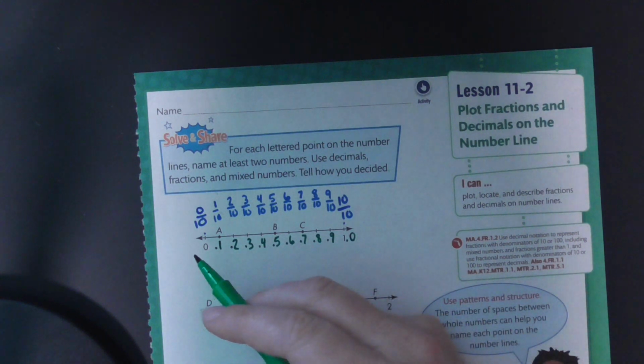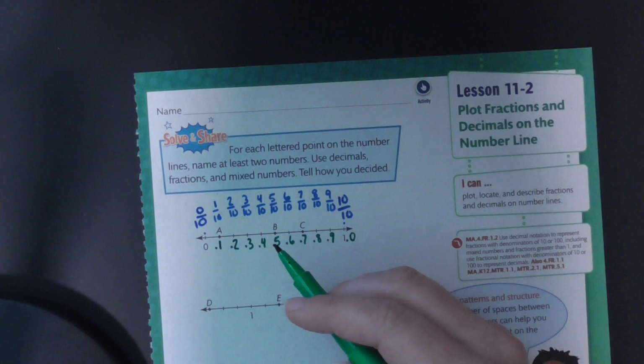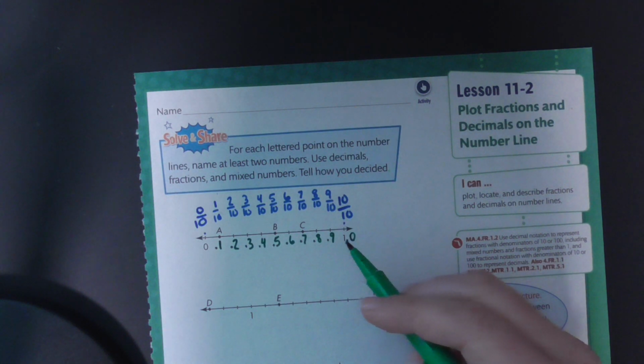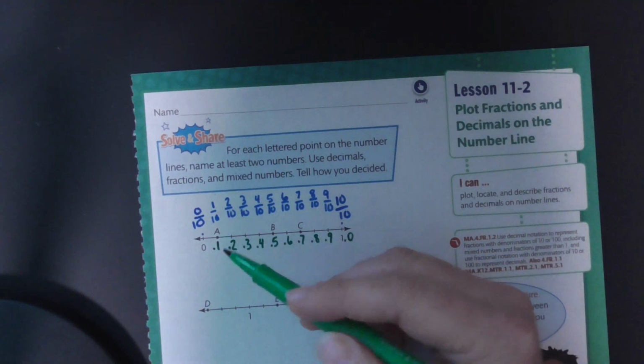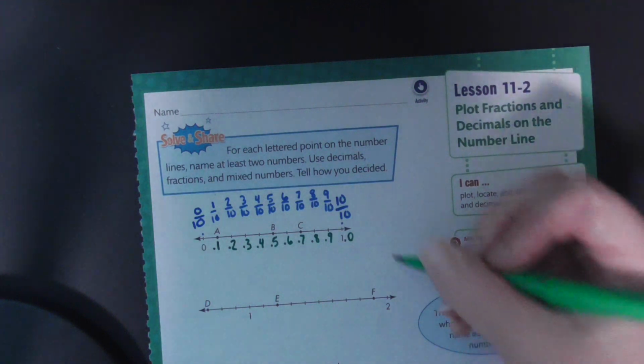So this is where, if you were counting, you've got 0, 1, 2, 3, 4, 5, 6, 7, 8, 9, and 10, but this is represented by a 1. So now we've got our decimals and our fractions on our number line.